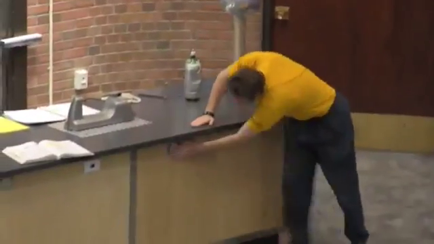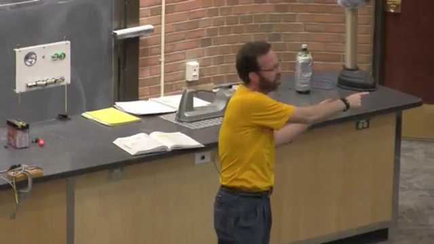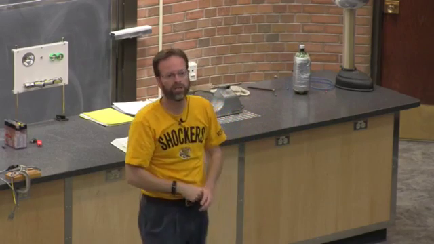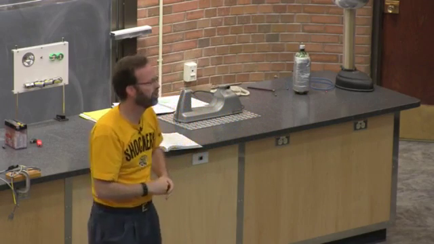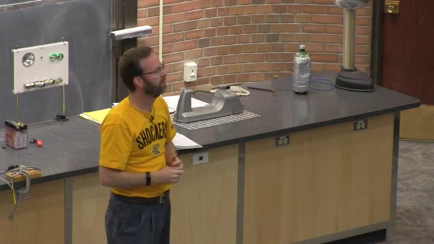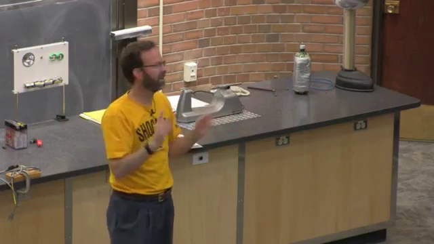Your outlets, like this, provide 120 volts of AC signal. That means the electric field points one way, but then it switches and points the other way. And then this way, and then this way. And it does that 60 times a second. That's what 60 hertz means. 60 hertz, we're going to learn in the next unit after the exam, is a unit for frequency. It's the rate at which it changes. Cycles per second, 60 times a second.